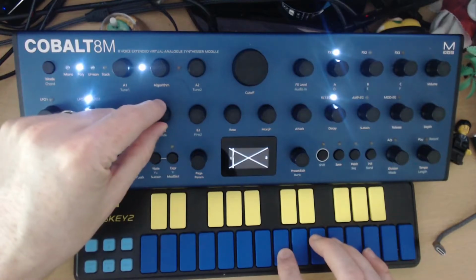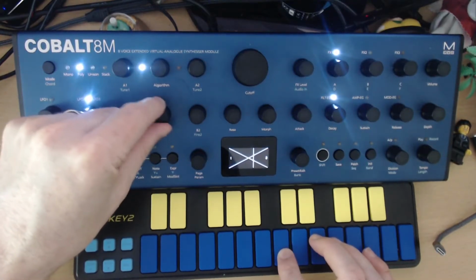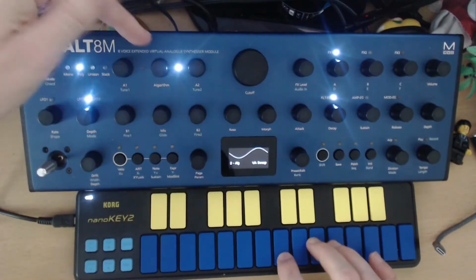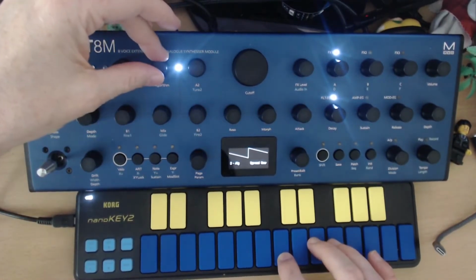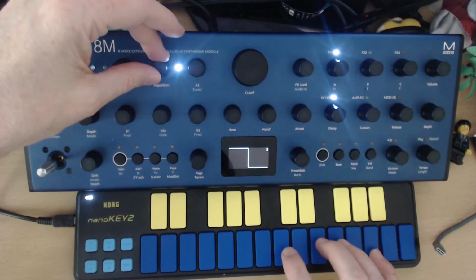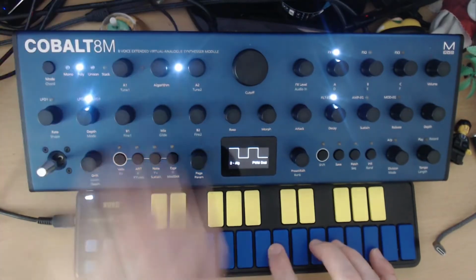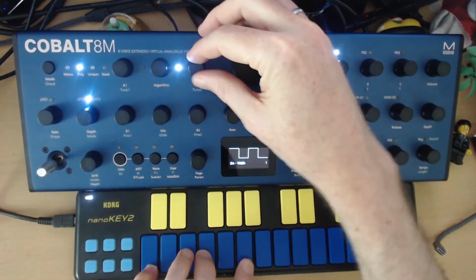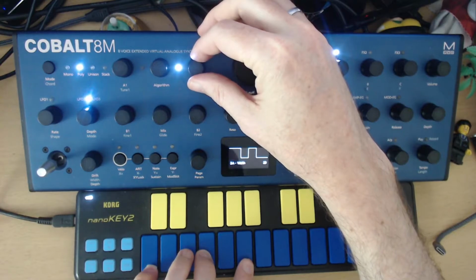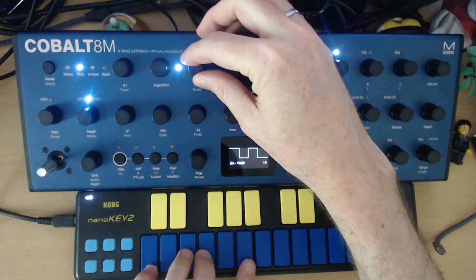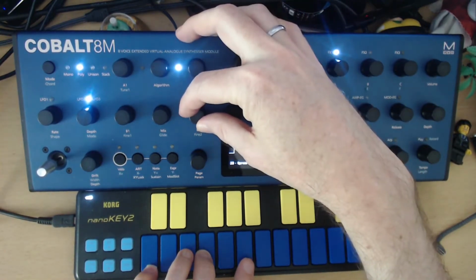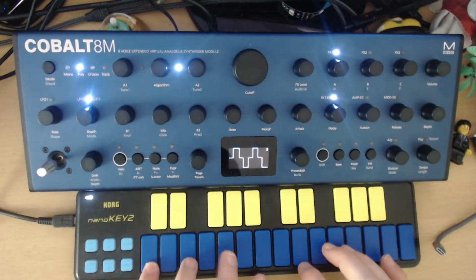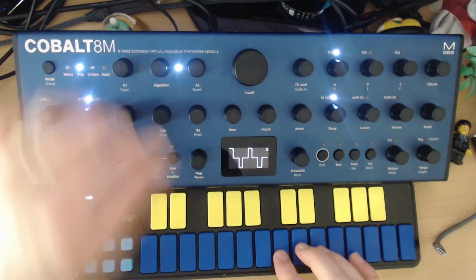Now within the Cobalt8, there's actually two oscillators, so we can mix them together. So let's choose an algorithm for oscillator 2. Here we have a slightly different square wave pulse width modulator. This one has a nice kind of broad, deep sound. That automatically is varying, so it's a decent mix.